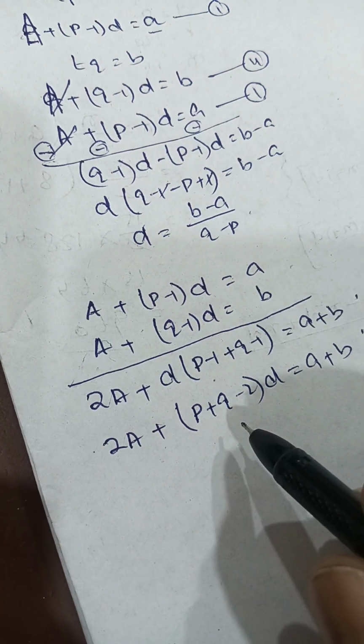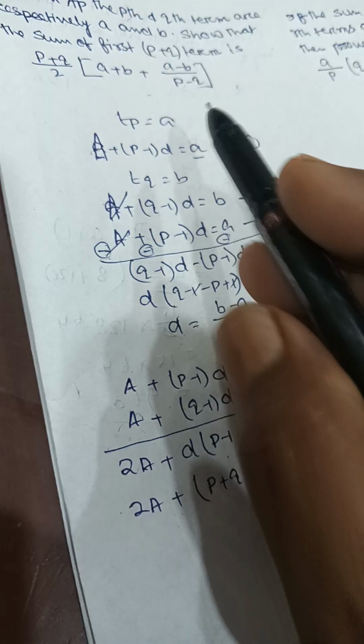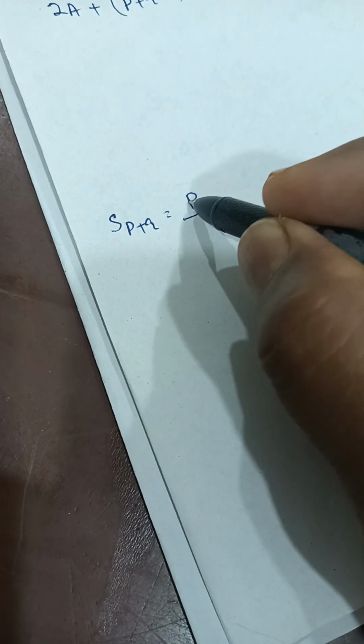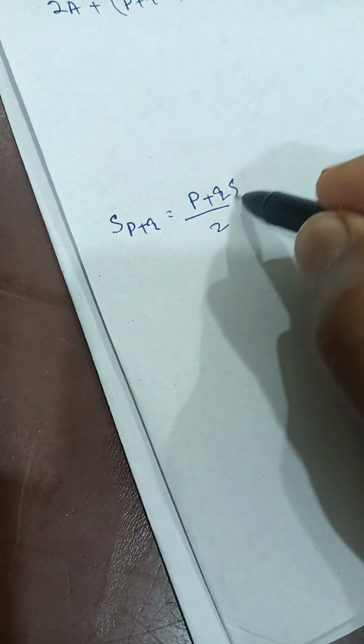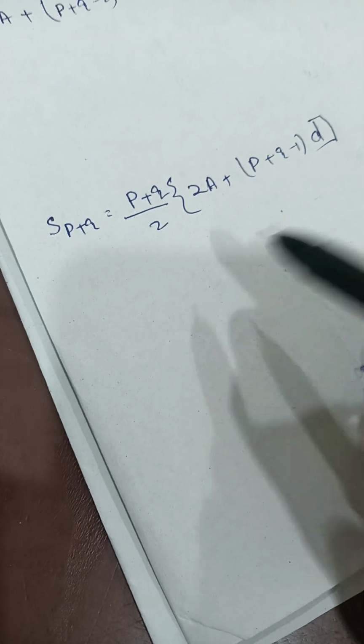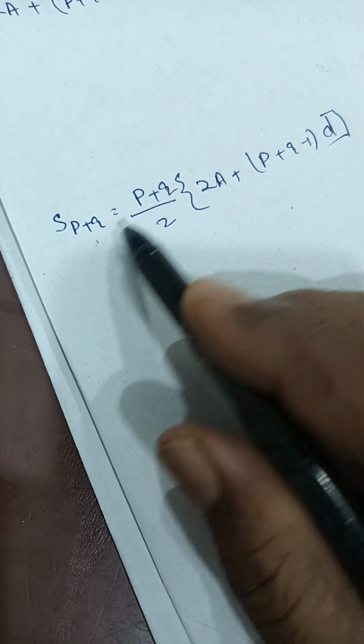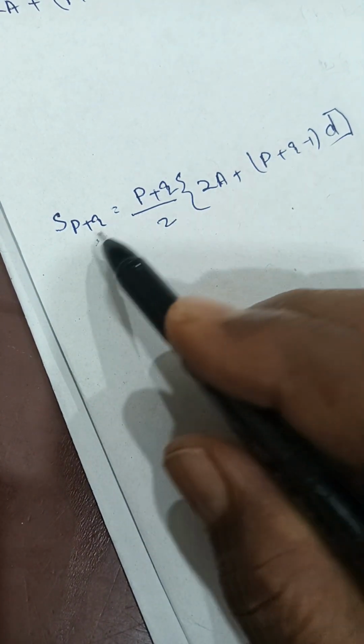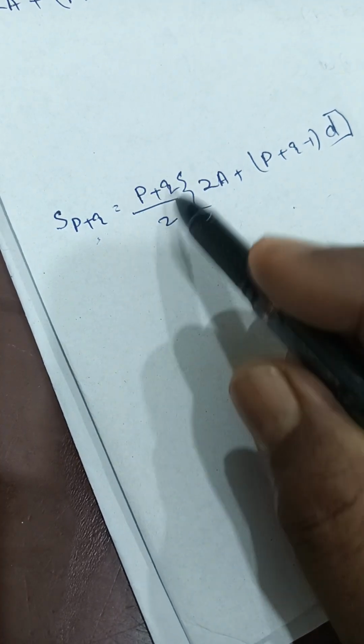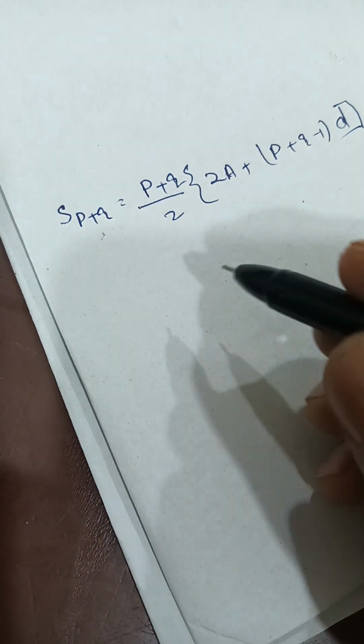Now we have to find the sum of p plus q terms. Suppose the sum of the first p plus q terms is S(p plus q). We know n by 2, which means (p plus q) by 2 into twice A plus (p plus q minus 1) into d. The formula for the nth term sum is n by 2 into 2A plus (n minus 1) into d. Similarly, for p plus q terms, in place of n you write p plus q.